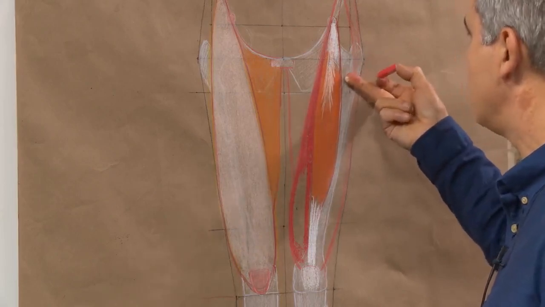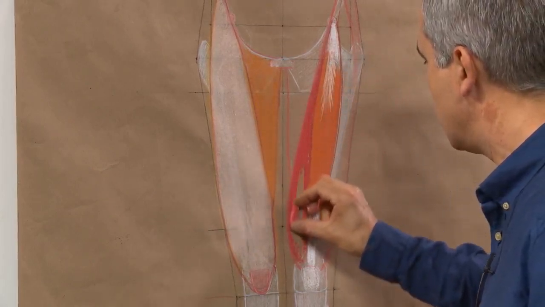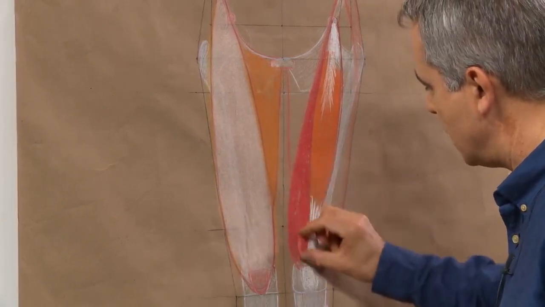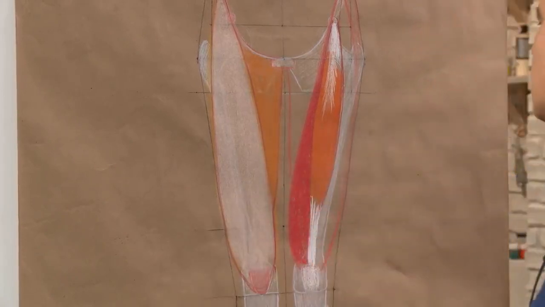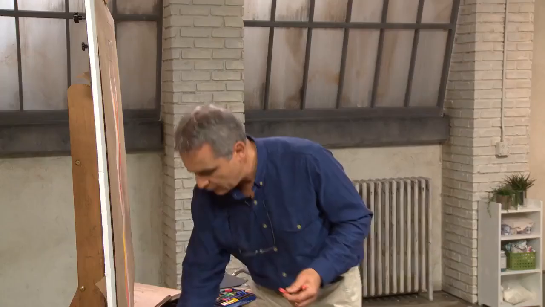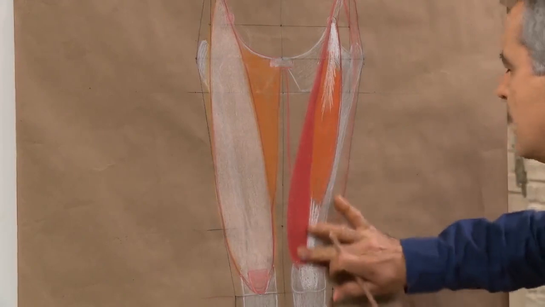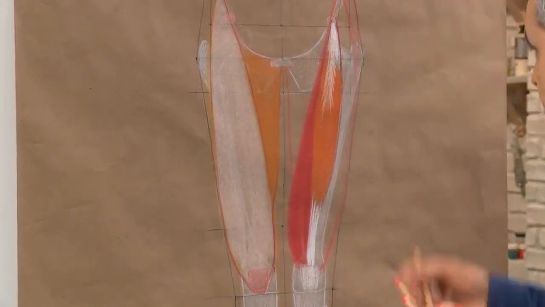It will start from the femur, so in reality it would appear a little bit lower, okay? But we are not so much concerned about this now because we are trying to create a very simple set of shapes that we can understand. Then we can go more into details later on, okay? This is the vastus medialis, okay?